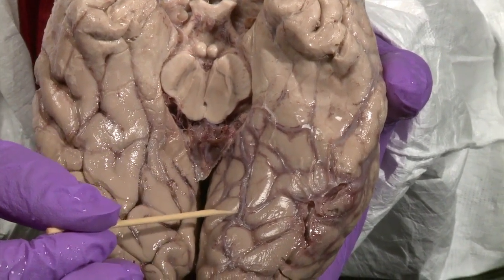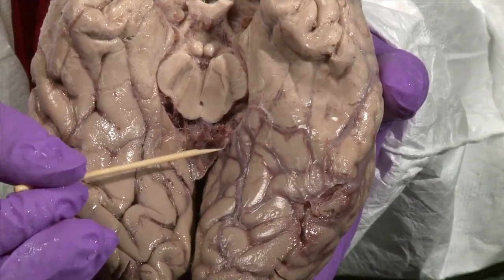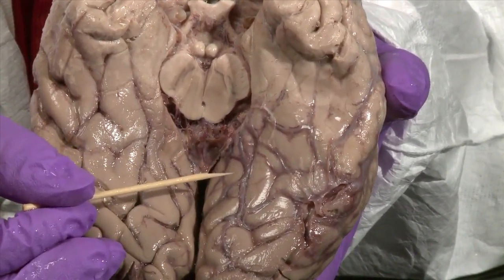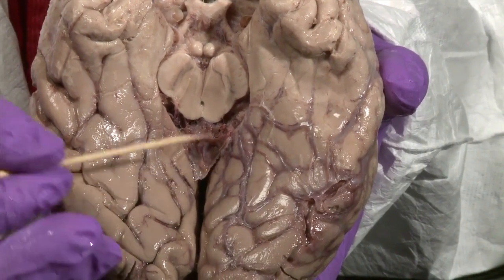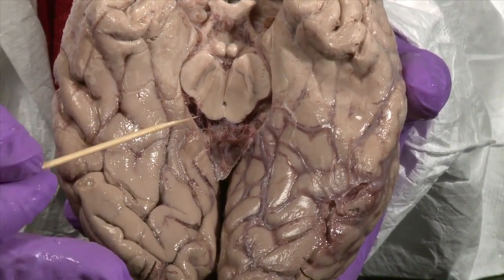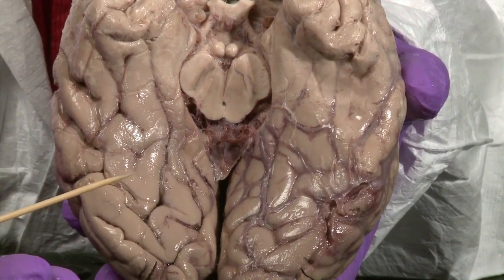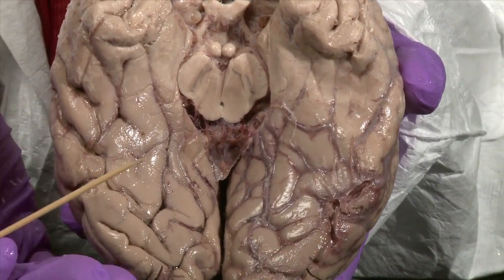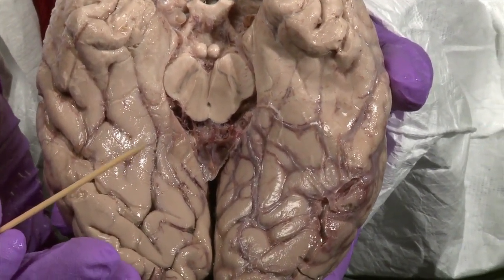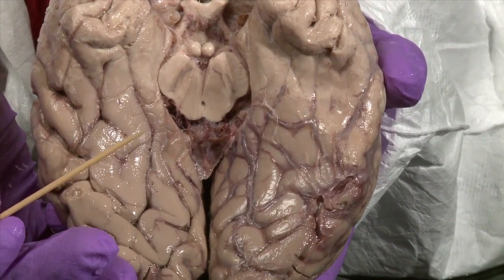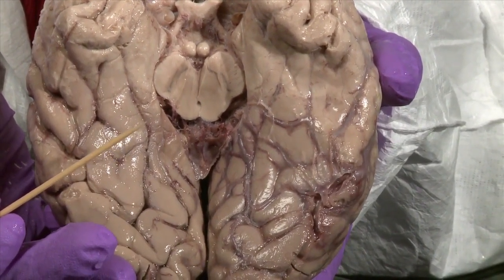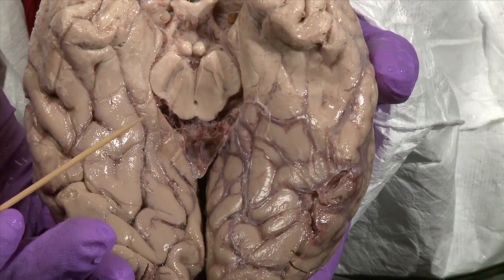Well, that concludes our survey of the posterior circulation. Now let's look at how the posterior circulation meets the anterior circulation. So to do that, we need to go back to the specimen where we have a clear view of the blood vessels on the ventral surface of the brain stem and the diencephalon.